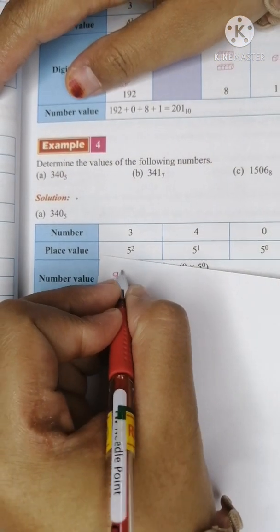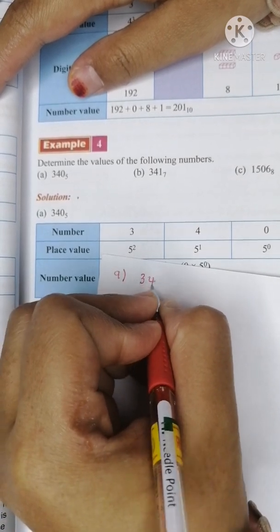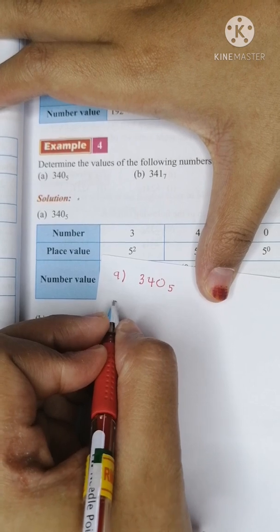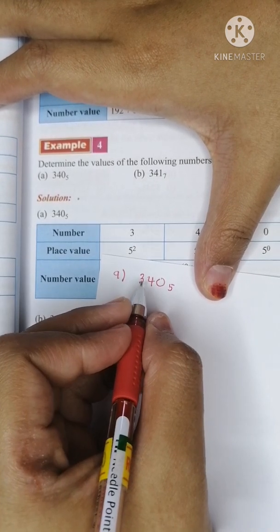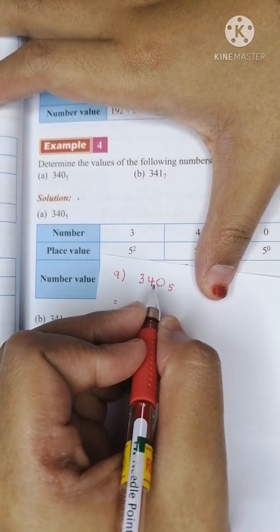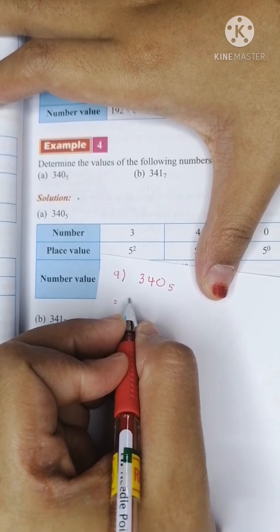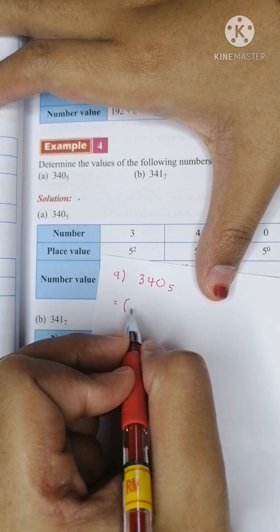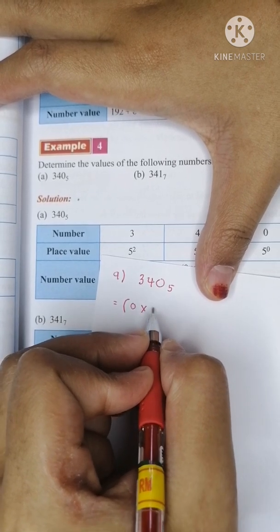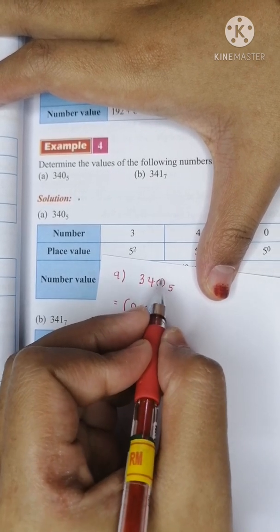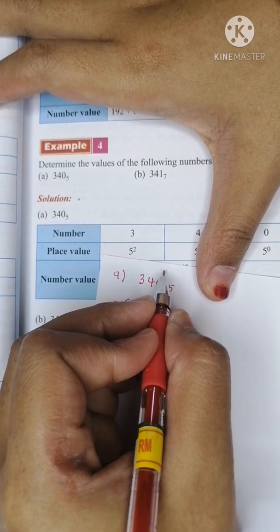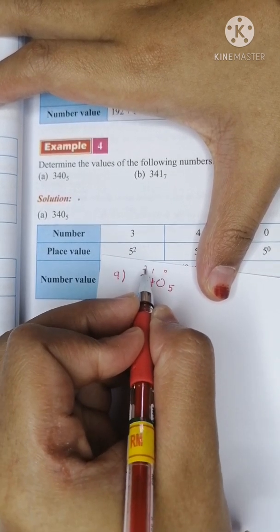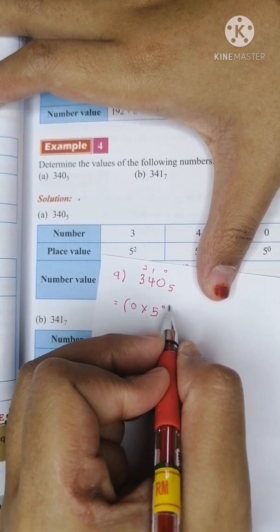Look at A. 340 base 5. We know this is base 5. Look at here. We start from 0. So 0 times 5, the position is 0, so 0, 1, 2. So 5 to the power of 0.